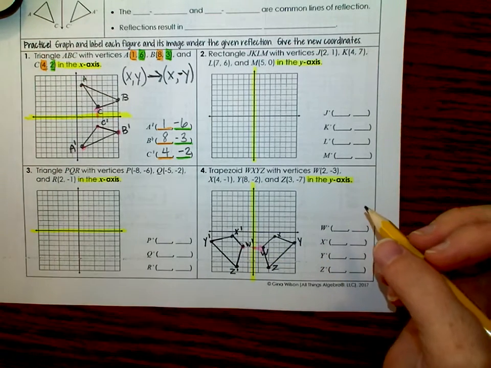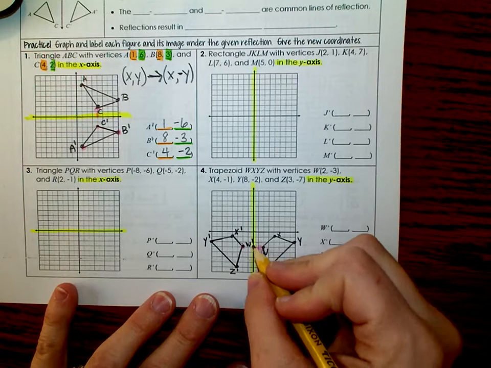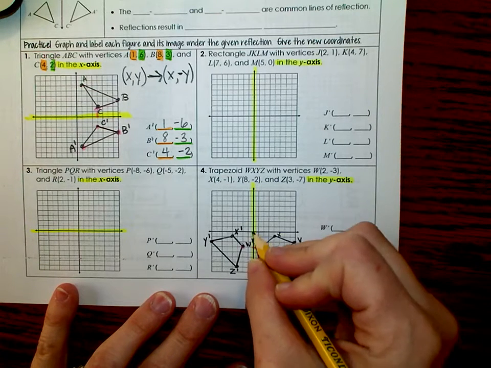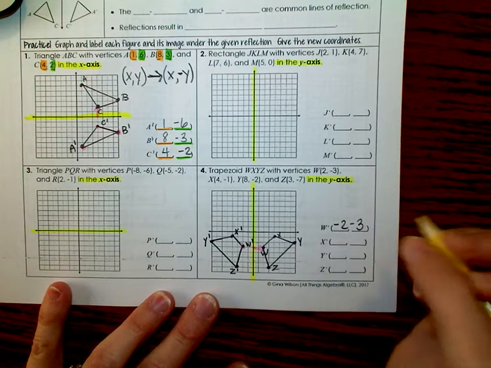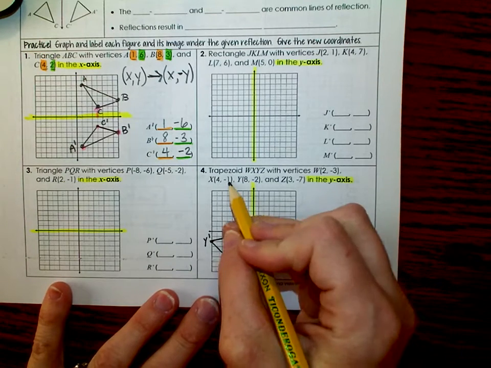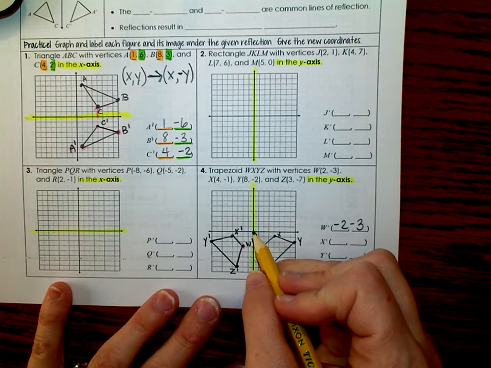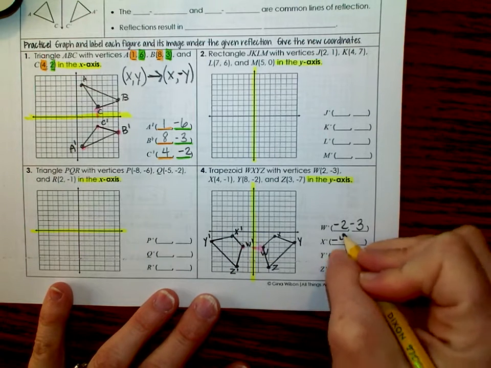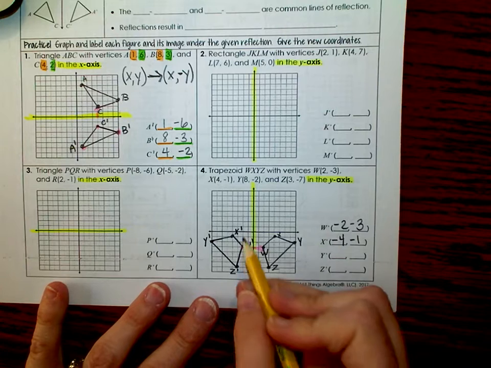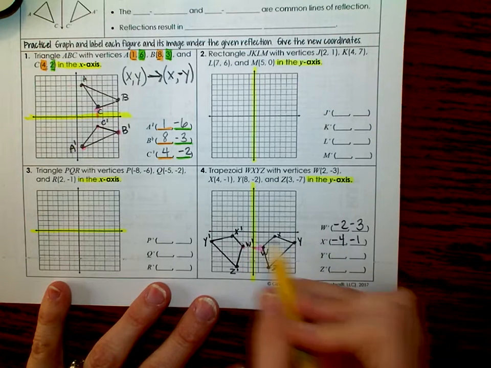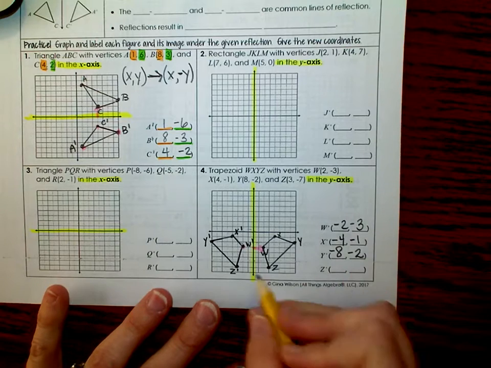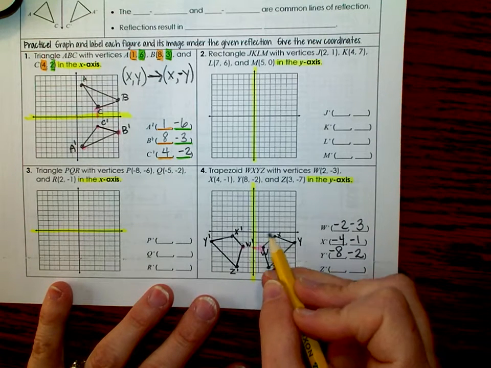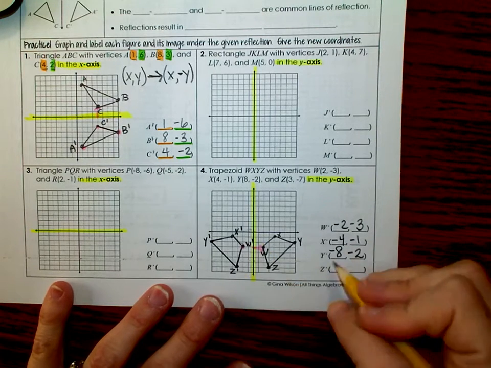We're going to go ahead and label our image points. And you can see right here that the W, instead of going to positive 2 and down 3, we went to negative 2 and then down 3. And then instead of going to 4, negative 1, we went to negative 4, negative 1. And for the Y, instead of going to 8, negative 2, we went to negative 8, negative 2. And then for Z, instead of going to 3, negative 7, we went to negative 3, negative 7.